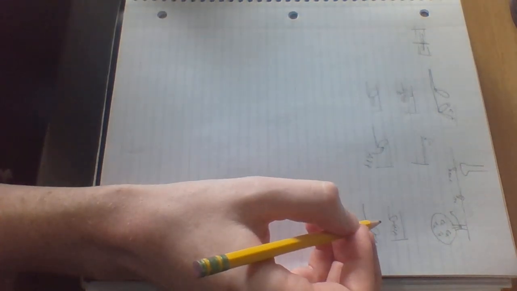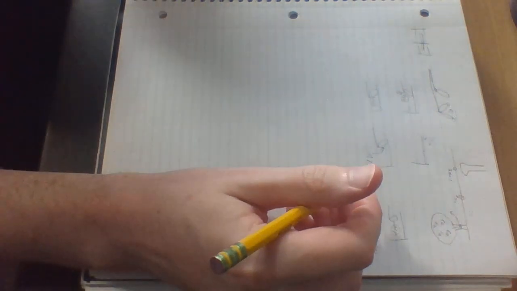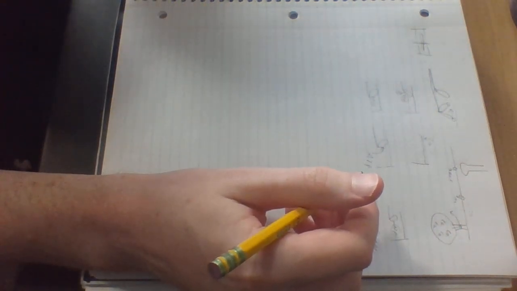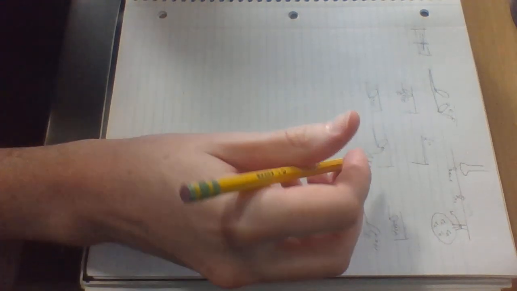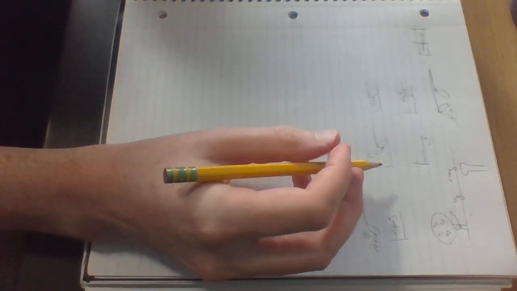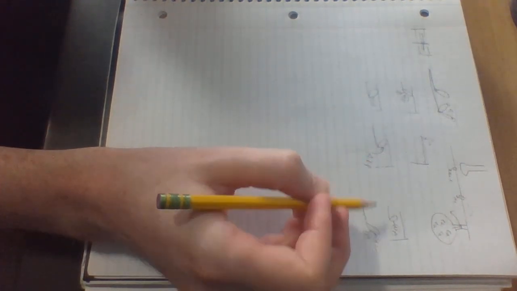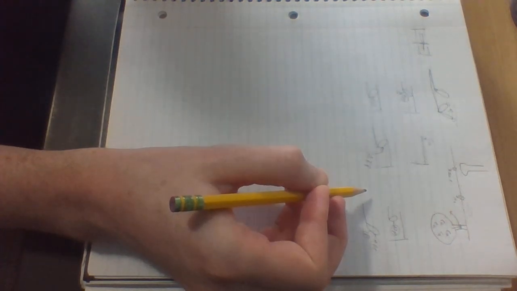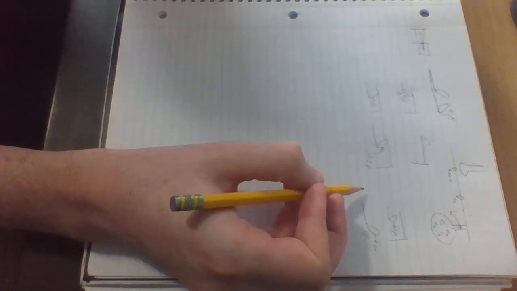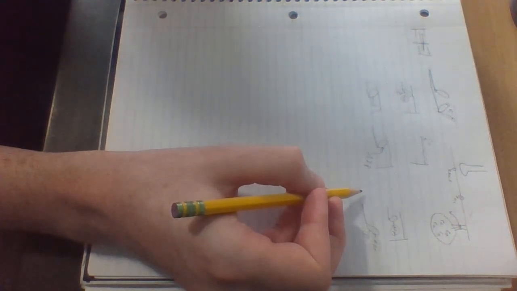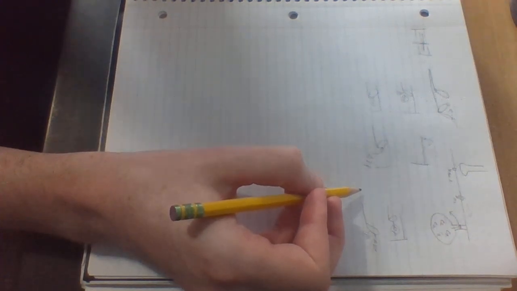And then creatine phosphate is the second source. Creatine phosphate readily gives its phosphate group to ADP and recycles it back into ATP without the use of oxygen. The supply of creatine phosphate lasts for around 10 seconds.